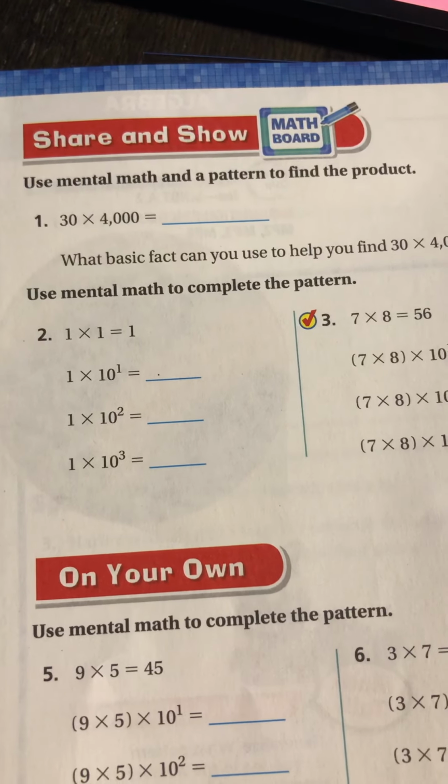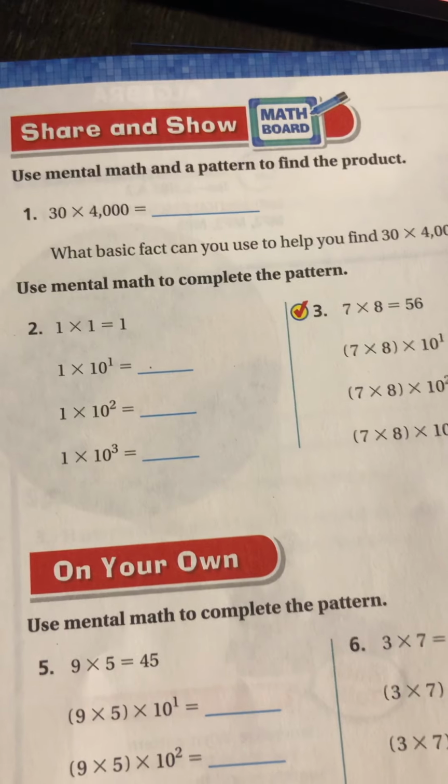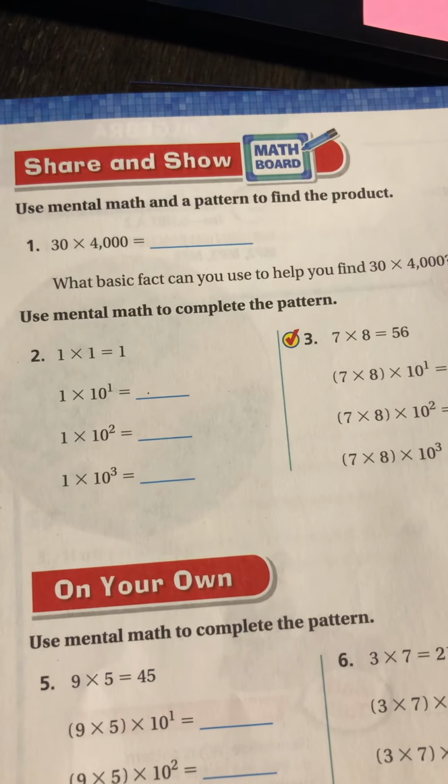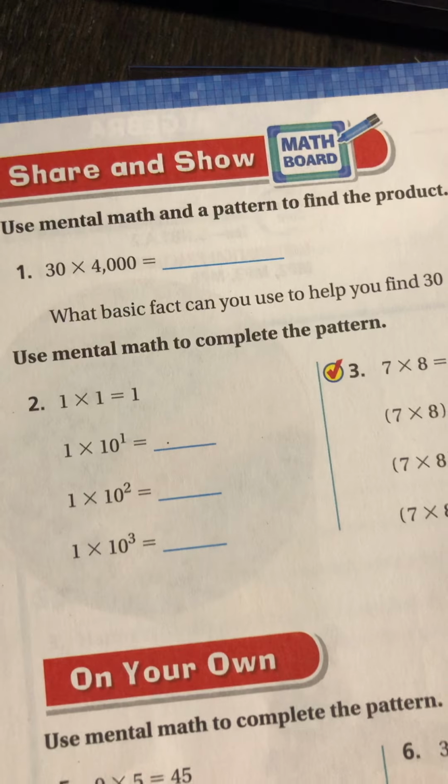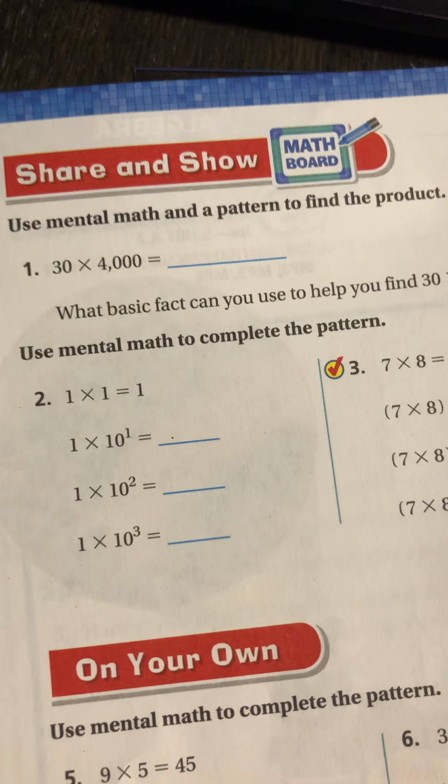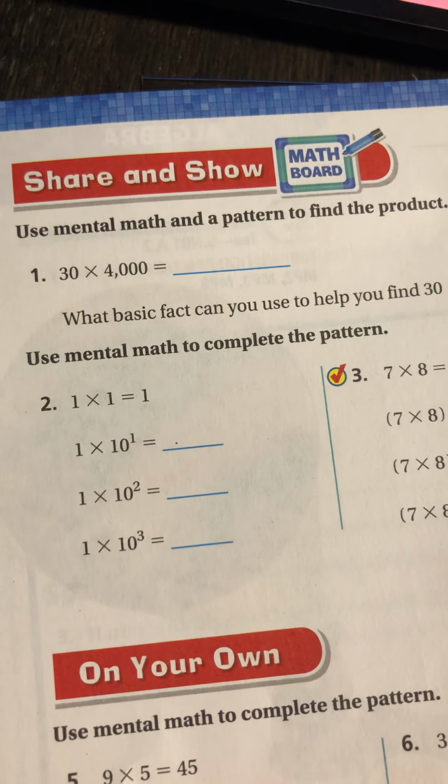All right, page 30, and I'm going to do at least 1, 2, and 3, okay? So here, and 4. Okay, I'm doing 1 through 4. Here we go. They want you to use mental math to find the product. So what you have to do is you have to look for patterns, okay?